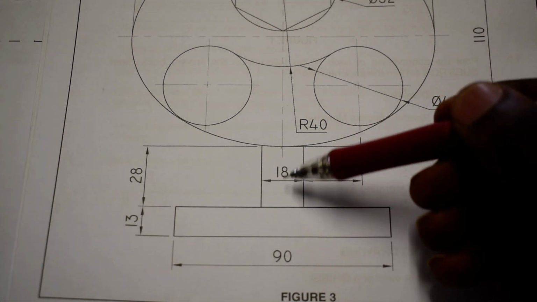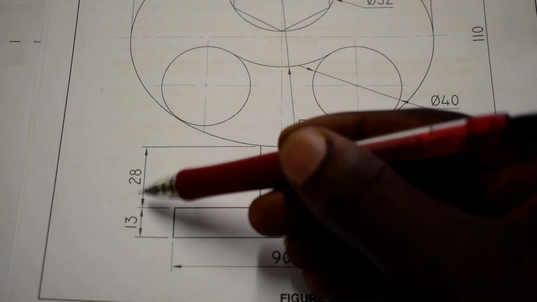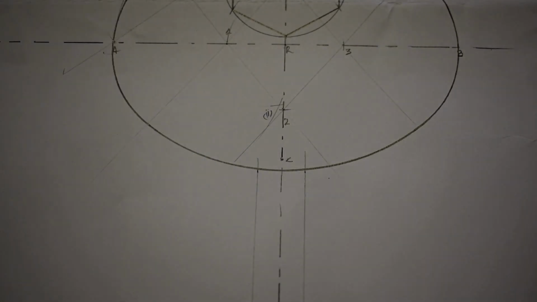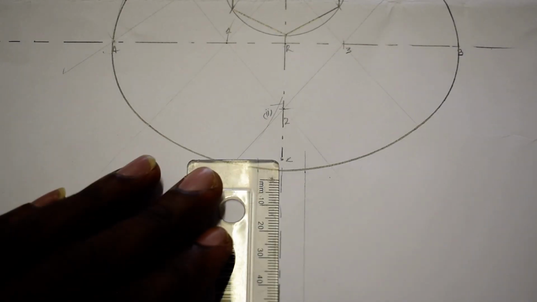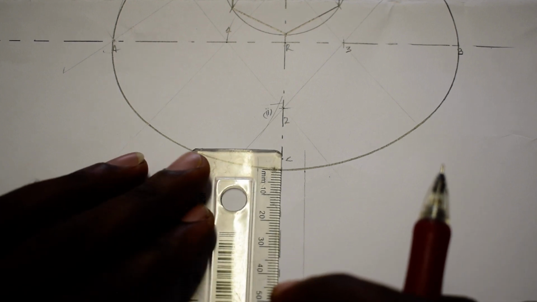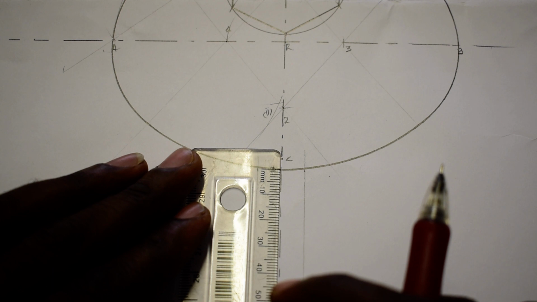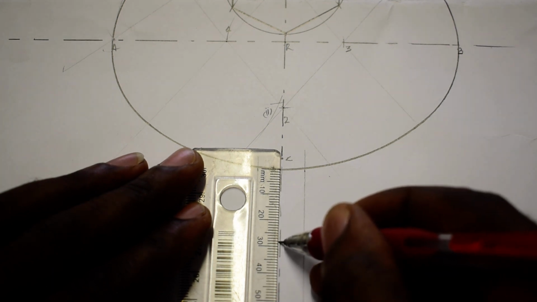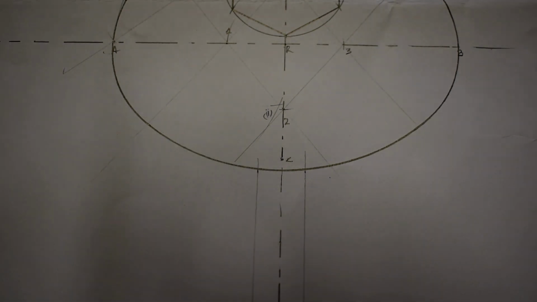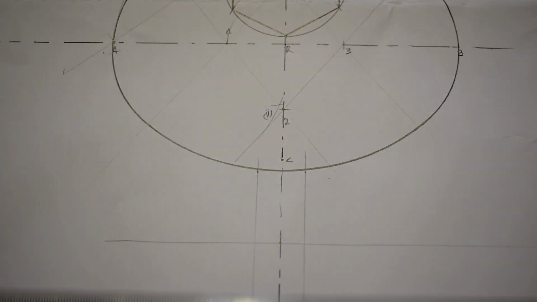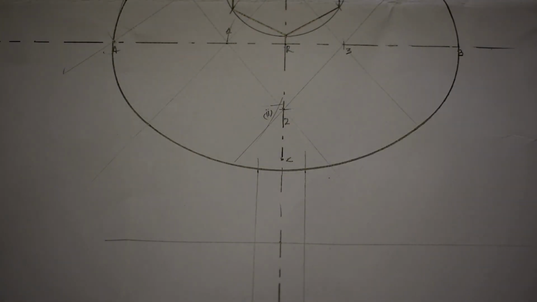Then from here going down, they told us it's 28 millimeter. So from here till there, going vertical down, 28, 30, 29, 28. It's this one. Then I am going to draw a horizontal faint line.